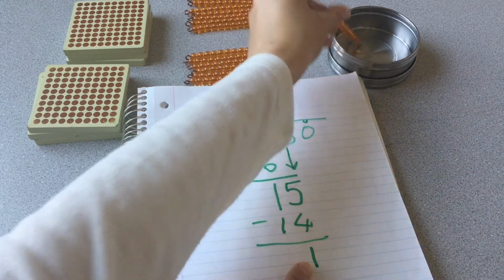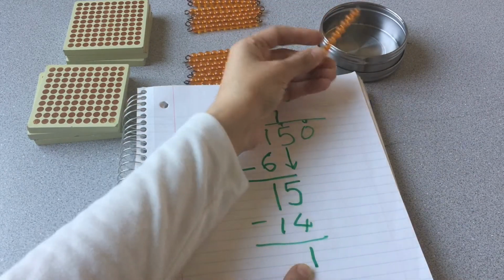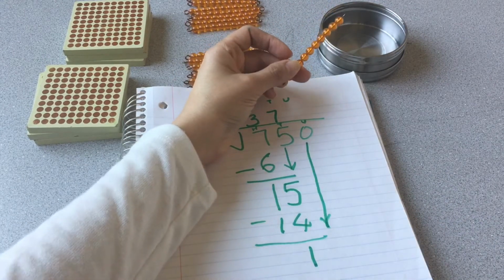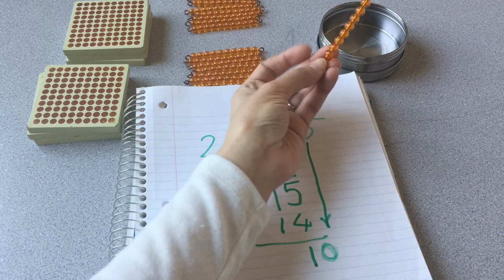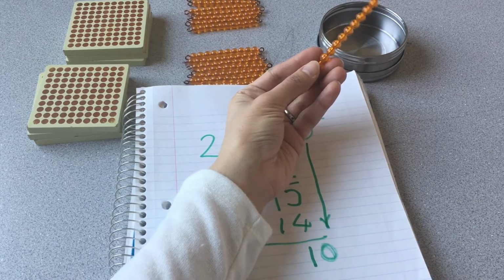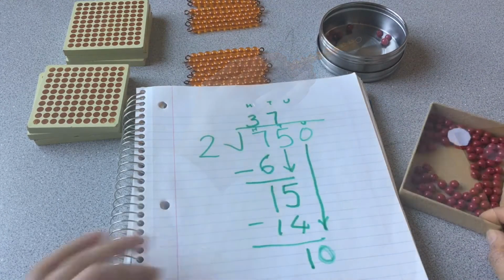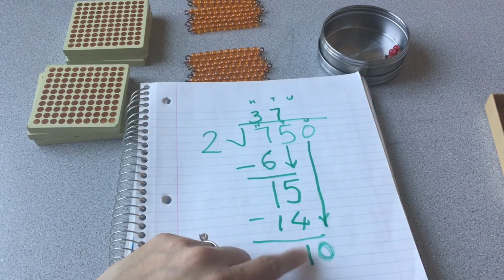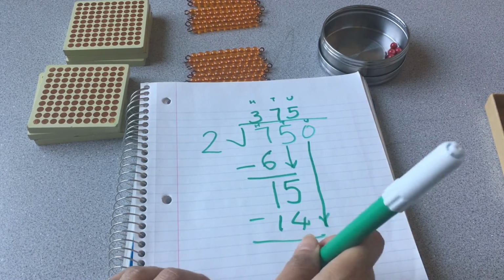Now if it has to go to the units, that means I have to break this up. Let me also bring down this unit. So what does it become? 10 units. Let me exchange this with units, because I cannot put a 10 here. This is the units place. So I'm going to put 10 beads over here. These are the 10 beads. The 10 units equally divided in 2 groups is 5 each.